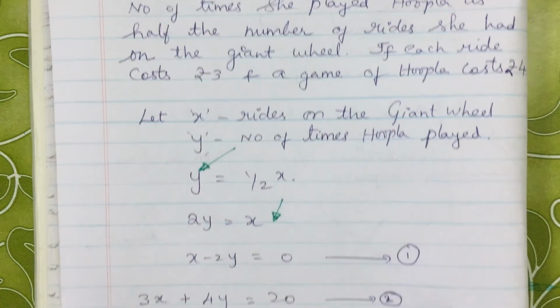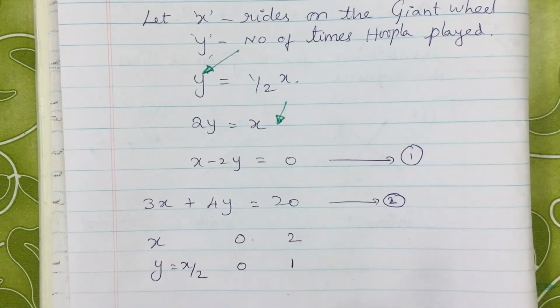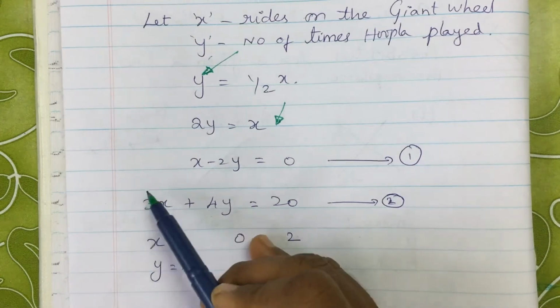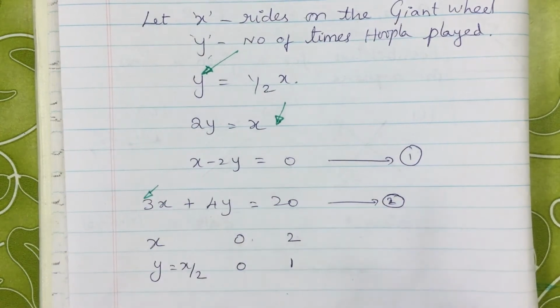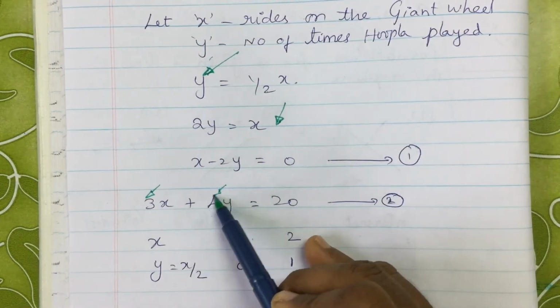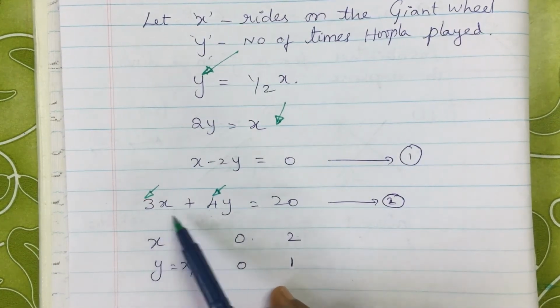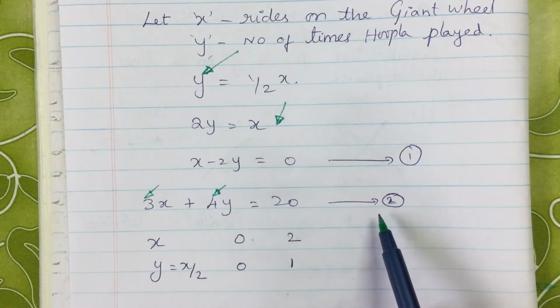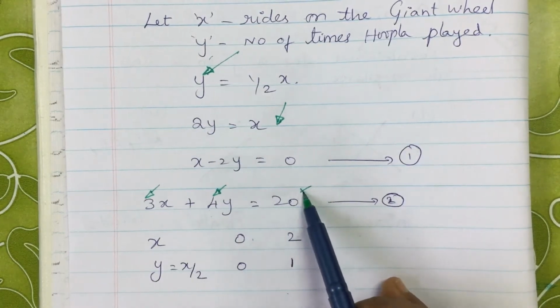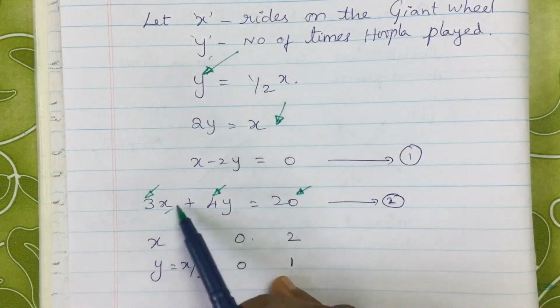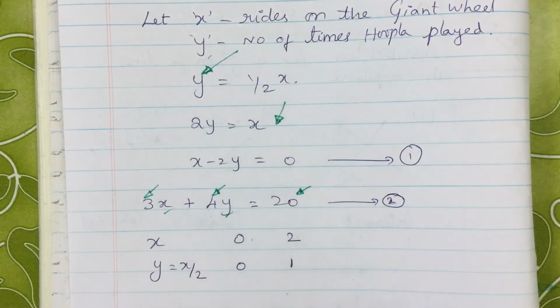Coming to the second equation, 3 is the amount charged for the giant wheel, and 4 is the amount charged for playing hoopla. So 3x plus 4y equals 20. This is the second equation because she has 20 rupees in her hand, and these are the number of rides and number of games played in the giant wheel and hoopla.